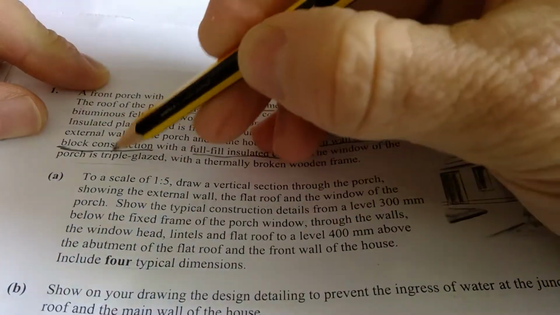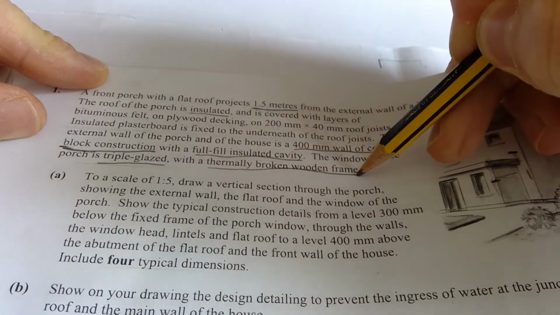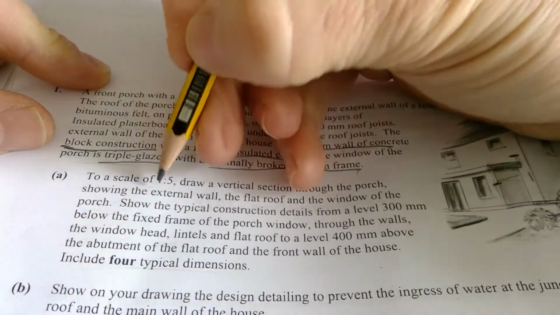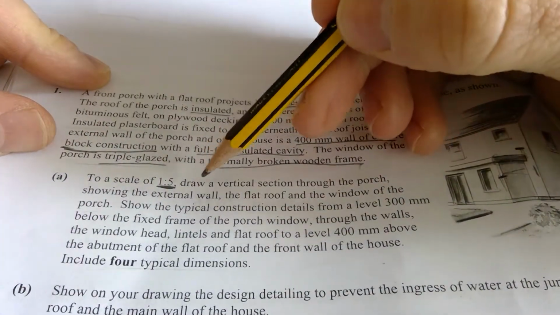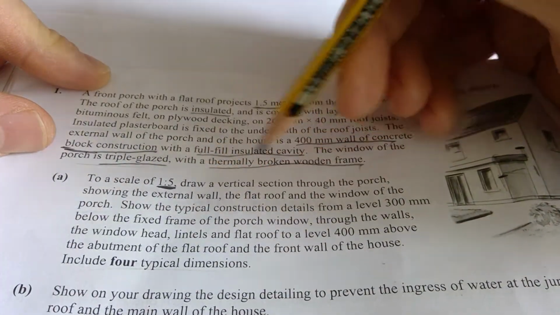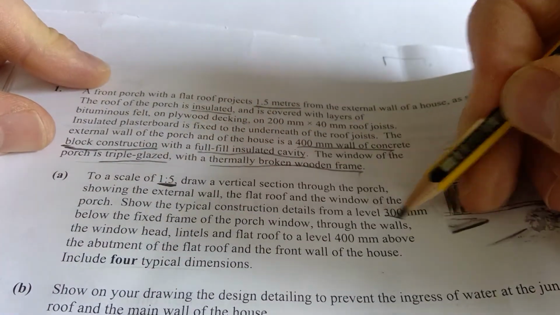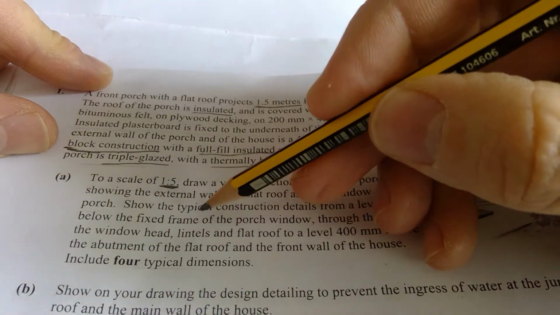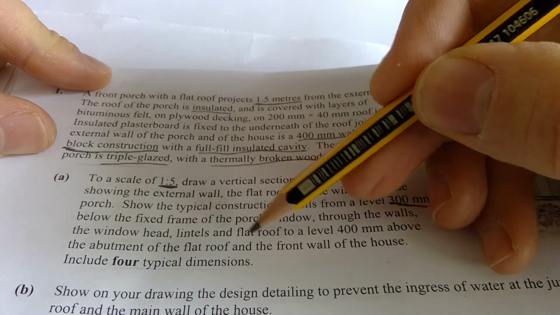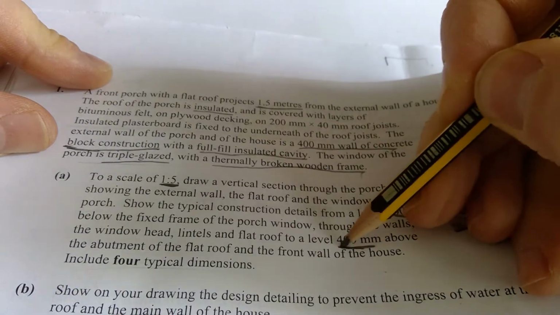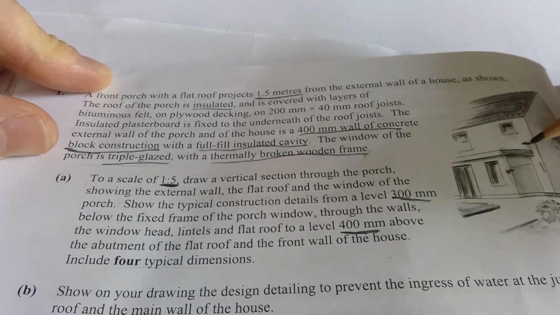The window of the porch is triple glazed with a thermally broken frame, so something that we're well used to doing at this stage. To a scale of 1 to 5, that's very important. Draw a vertical section through the porch showing the external wall, the flat roof, the window of the porch. Show the typical construction details from a level 300mm below the fixed frame of the porch window, through the wall, the window head, lintels, flat roof, to a level 400mm above the abutment. So 300 below here, 400 above there.